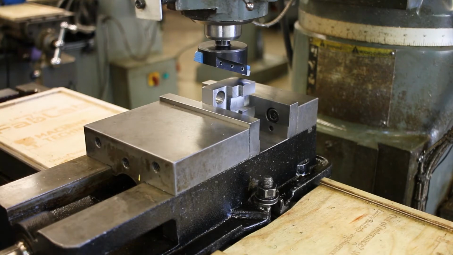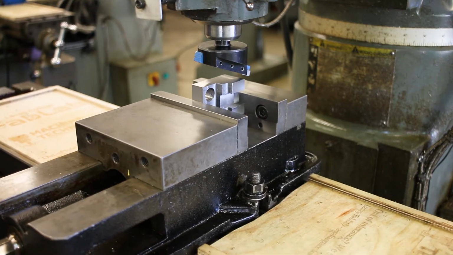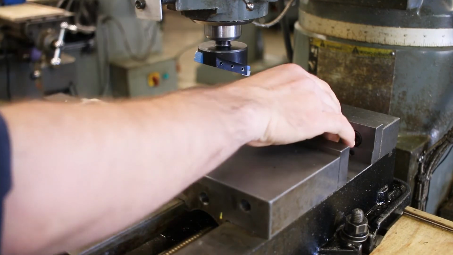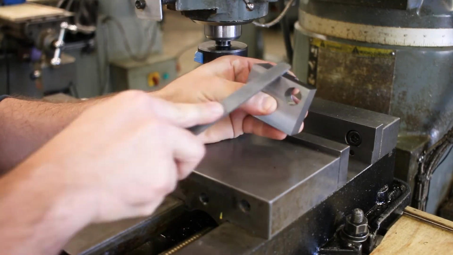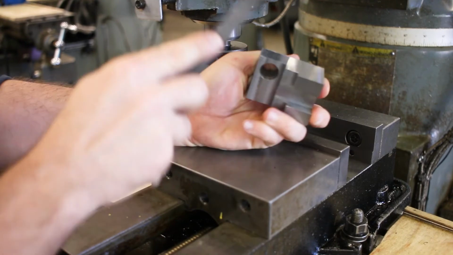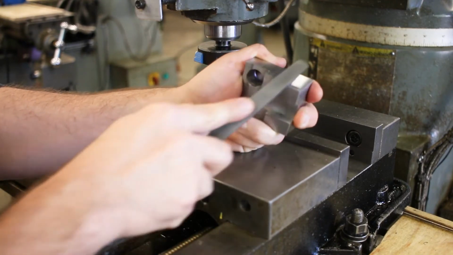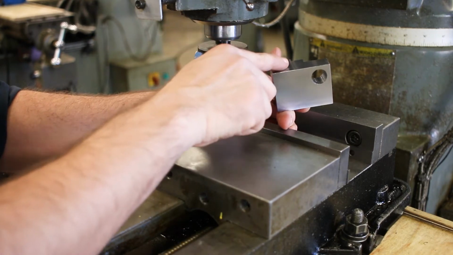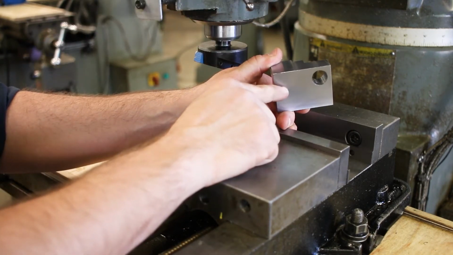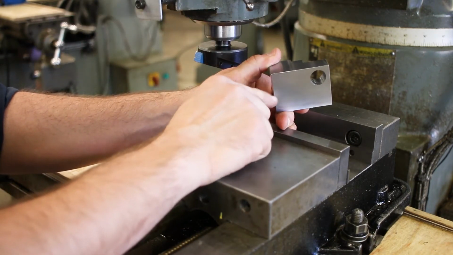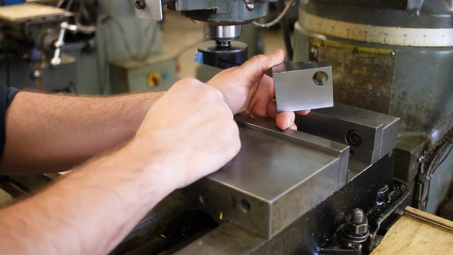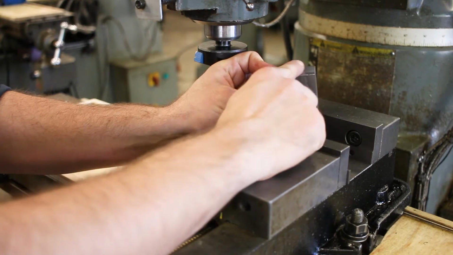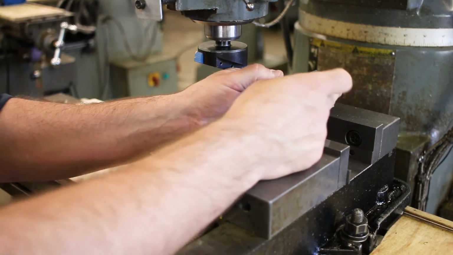All right, that's all it takes. Okay, remove the part from the vise. Okay, so now we have 1, 2, 3 surfaces finished, and that makes up our Datum reference framework for our tolerance of position controls. And now all we need to do is go in and finish the sides opposite the two that we just finished.